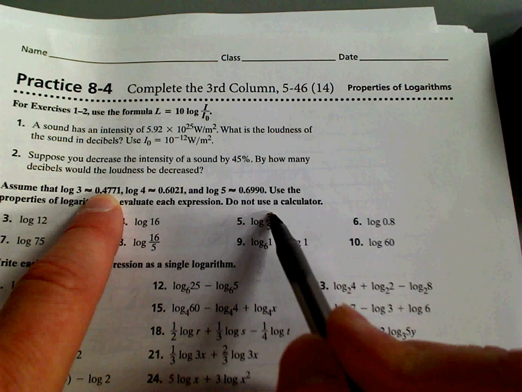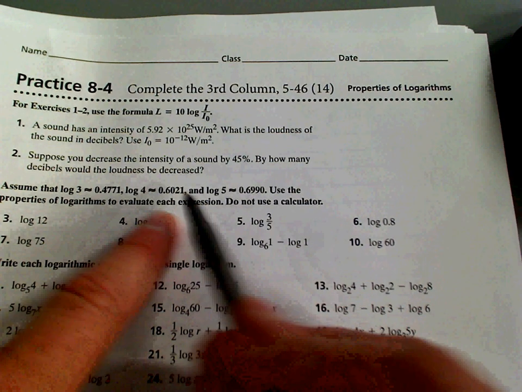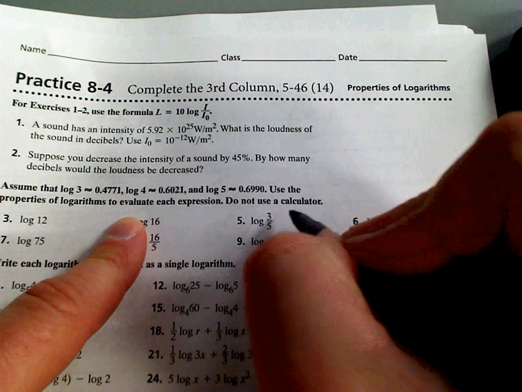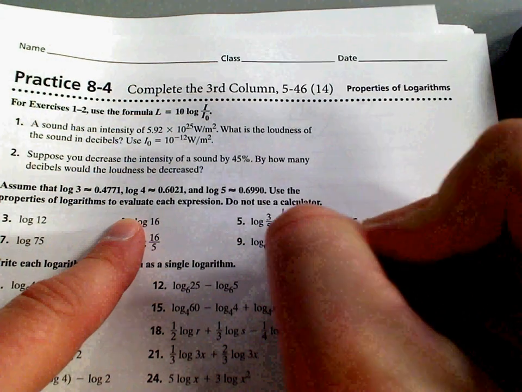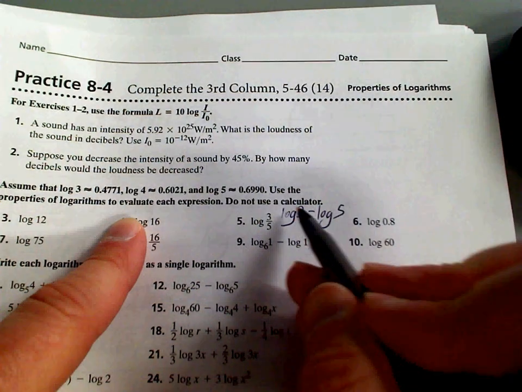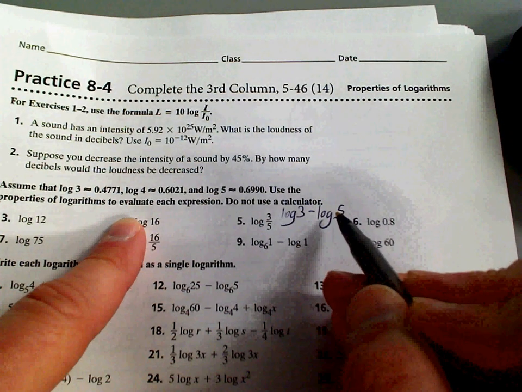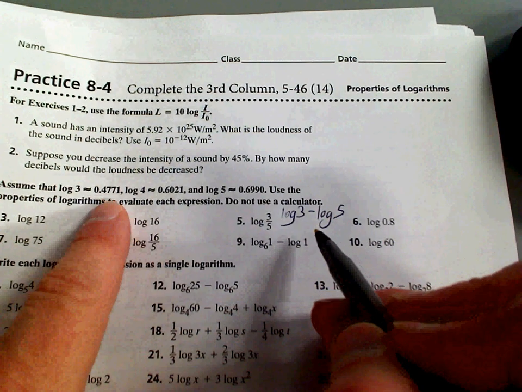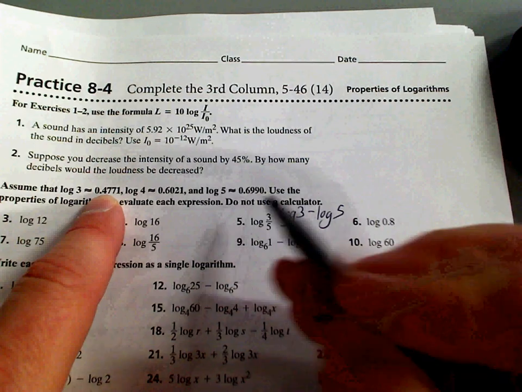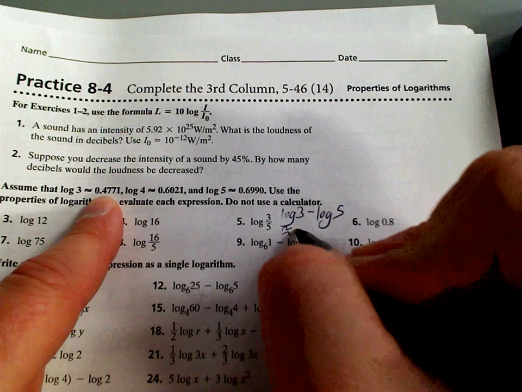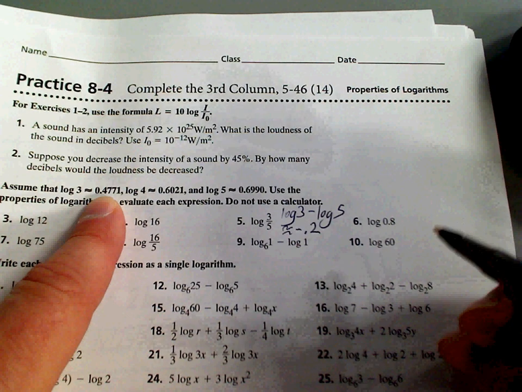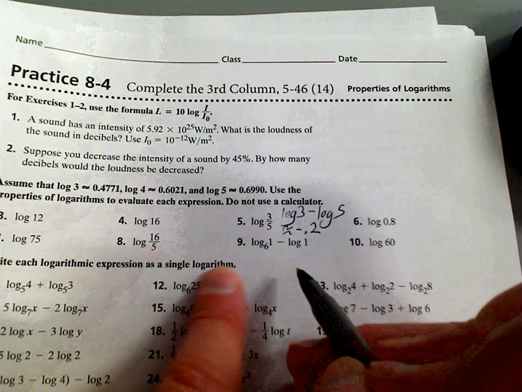Being that this is 3 over 5, you could separate them out and subtract: log 3 minus log 5, so whatever that evaluates to minus whatever that evaluates to. Take that minus that, and we can say approximately negative 0.2-ish. You can be more precise, but we'll stay with that.